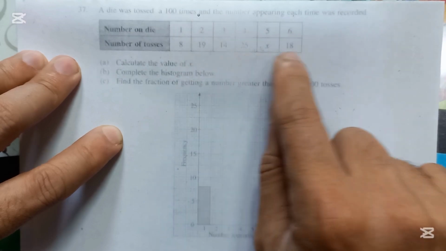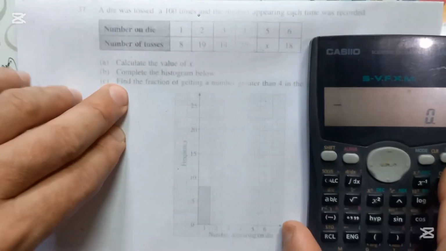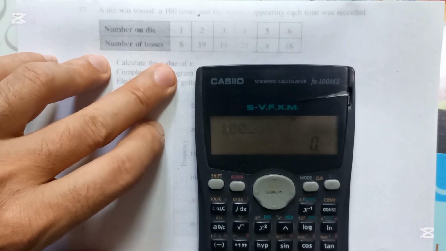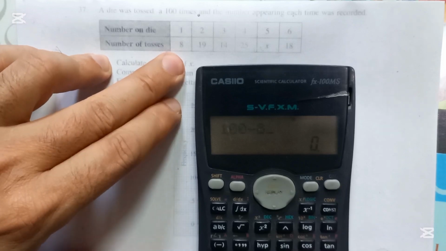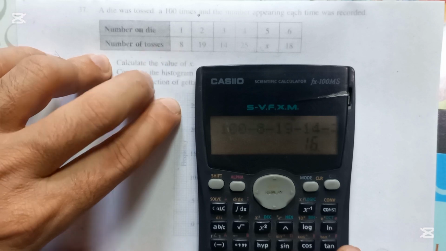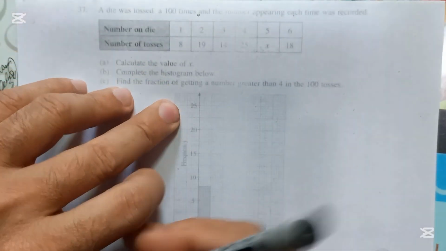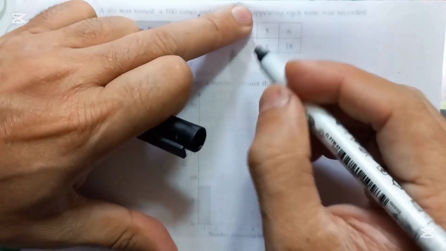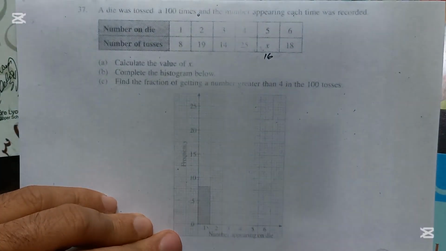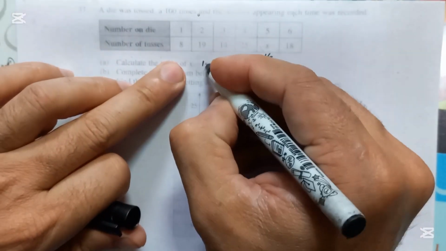So we will subtract all these values from the 100, like 100 minus 8 minus 19 minus 14 minus 25 minus 18. So the answer is 16. So x is 16. So this is the first part done.